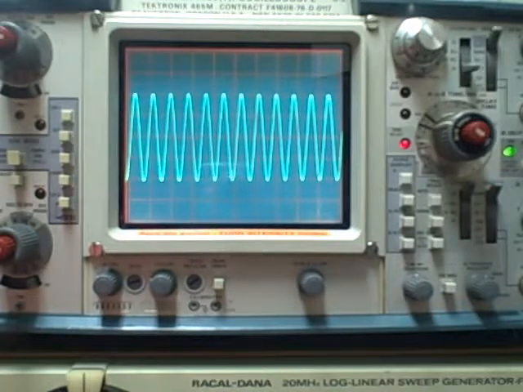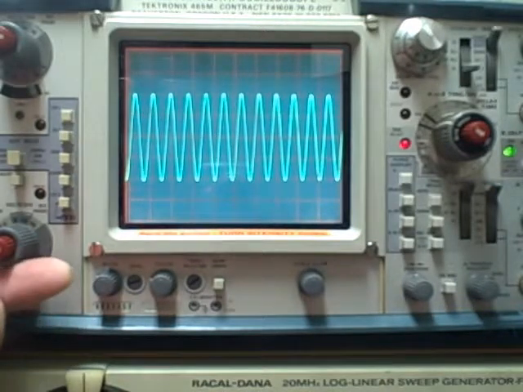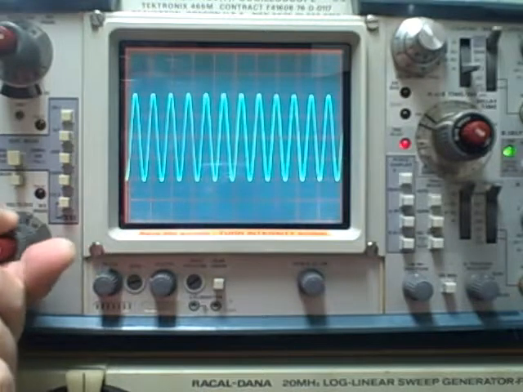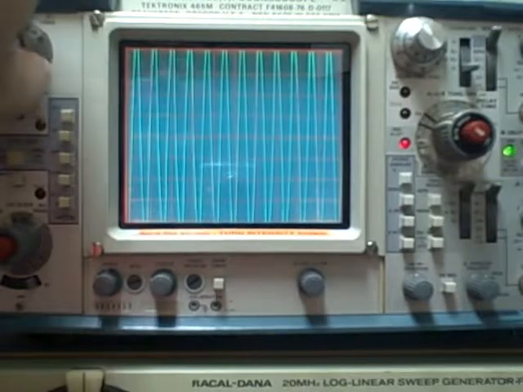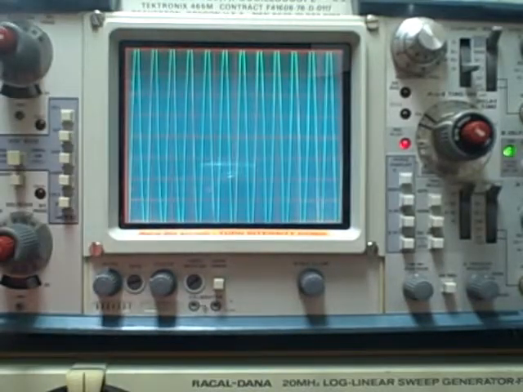And then we're going to 2 volts per division, in which case we would like a reading of 5.65685.